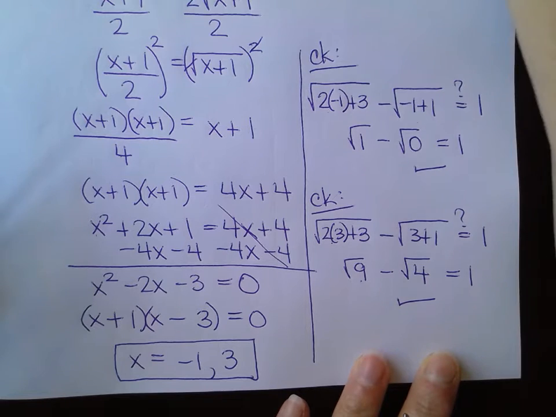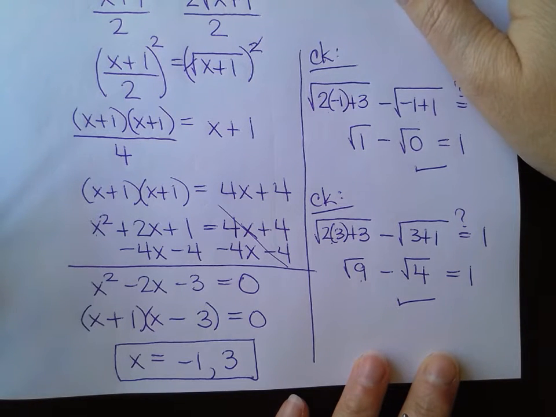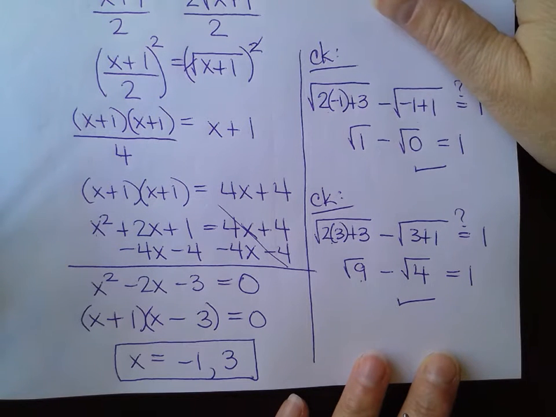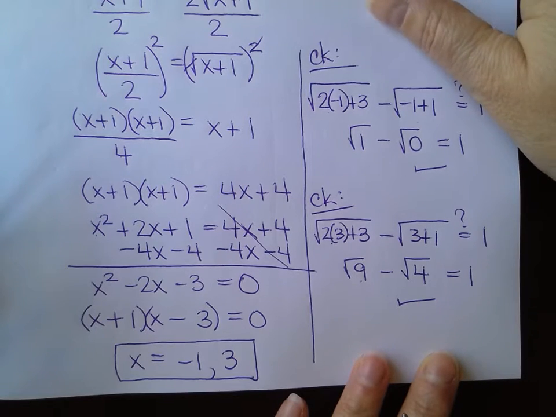Okay, so in this example, we had two square roots. So we needed to go through the process of isolating a square root and squaring both sides 2 times. And sometimes that's the case.